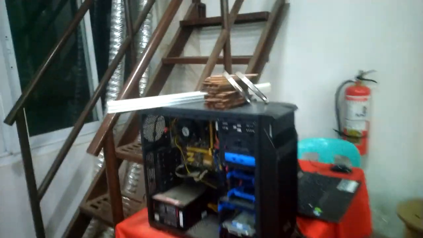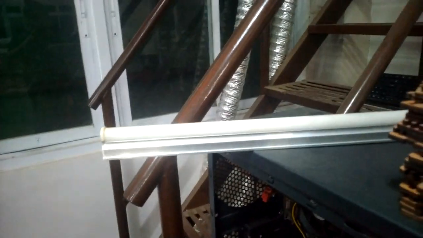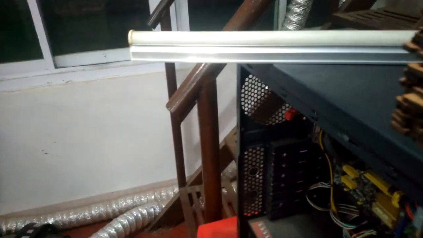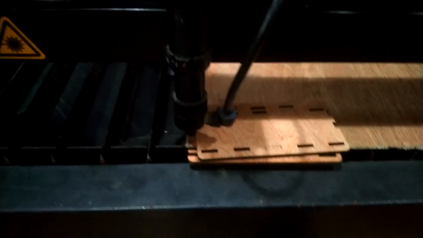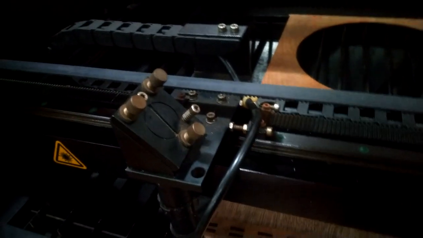What I usually do is get these two and stack them together, and then adjust the z-axis.